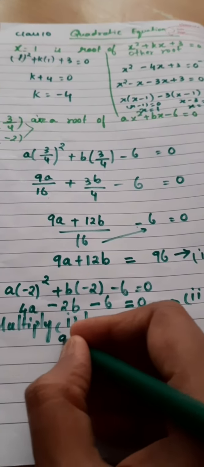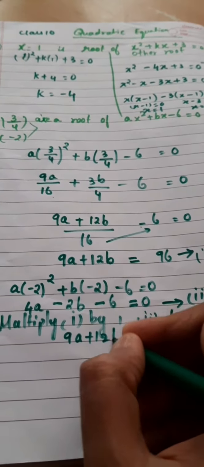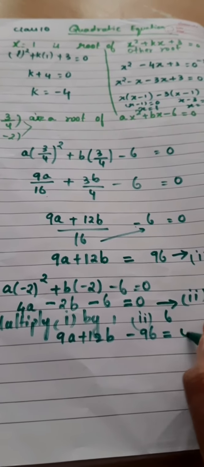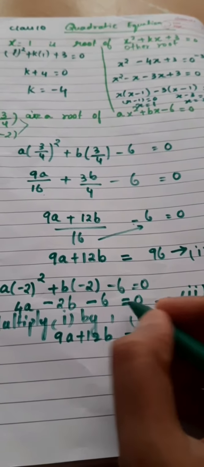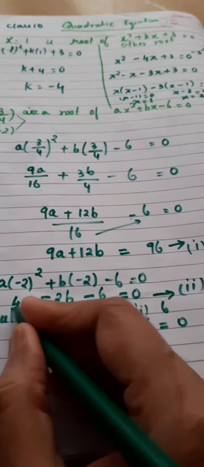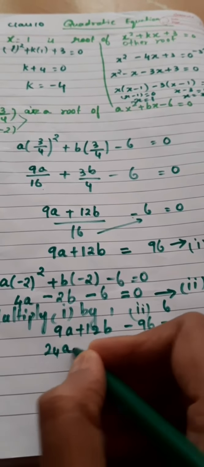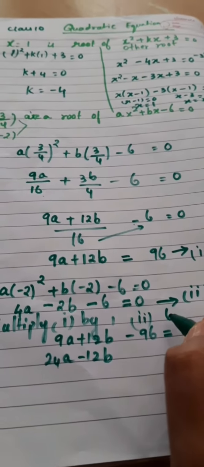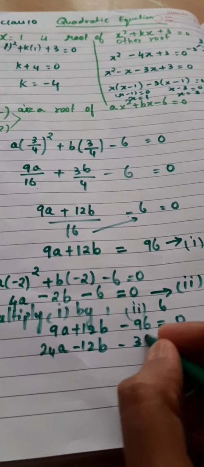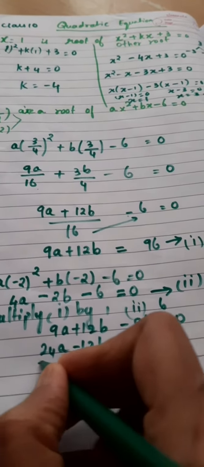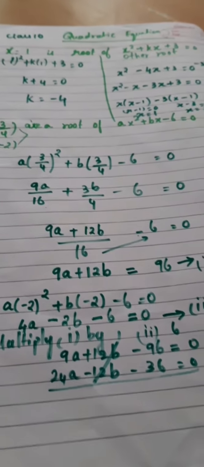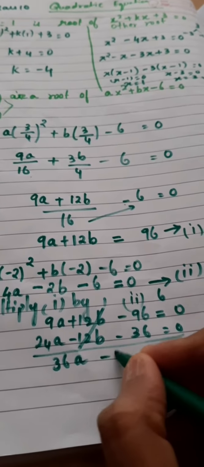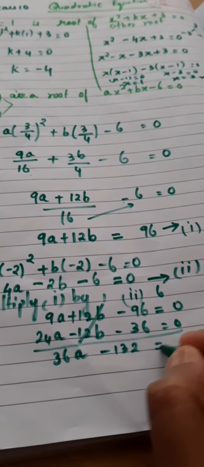So we'll get 9a plus 12b minus 96 equal to 0. Multiplying the second by 6, 6 4s are 24a, 6 2s are minus 12b, 6 6s are 36, equal to 0. So you can strike these two. So it's going to be 36a minus 132 equal to 0.